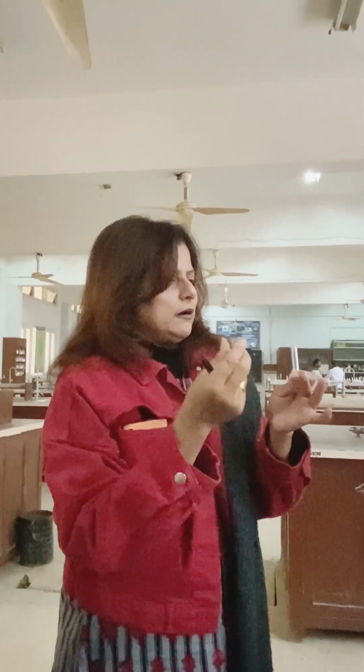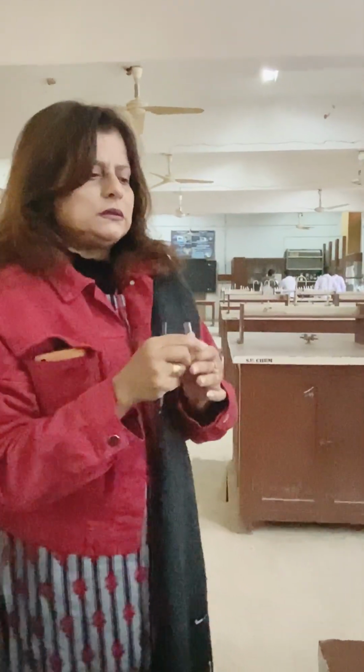Then you have to record the findings. If it gets dissolved over the flame, what are you going to write down? Dissolved after warming over the flame, right? This is it. And if it gets dissolved at room temperature, just write it down, dissolved at room temperature, right? In this way, you are going to check the solubility of the compounds.